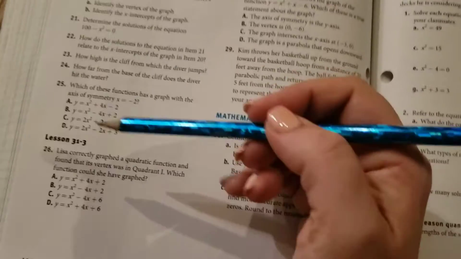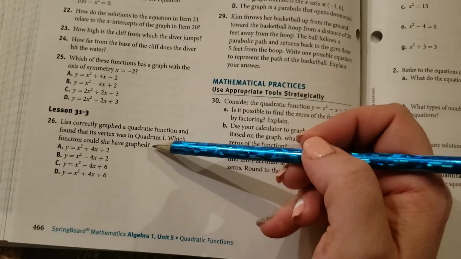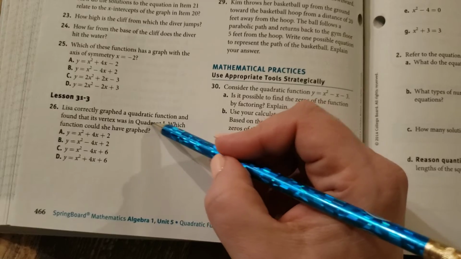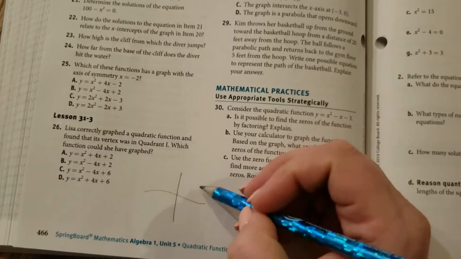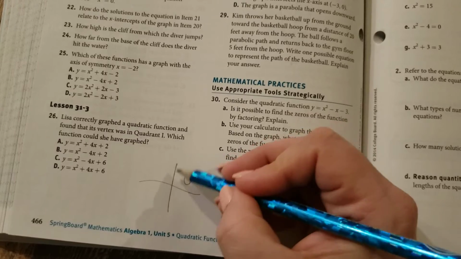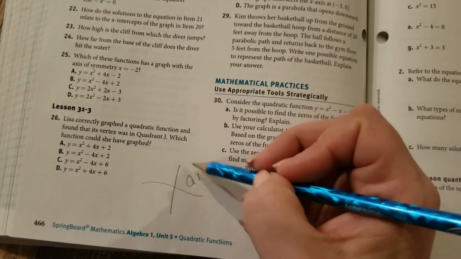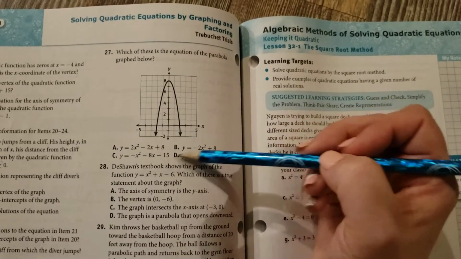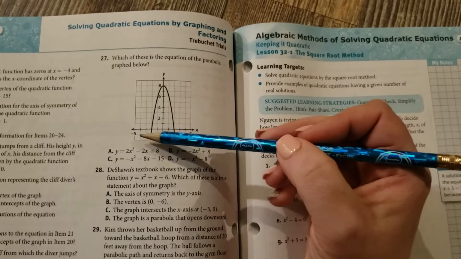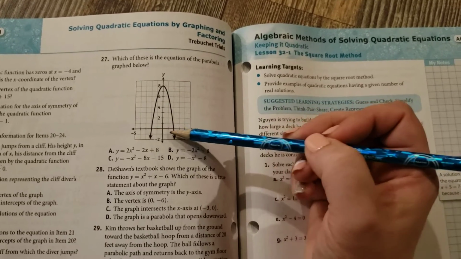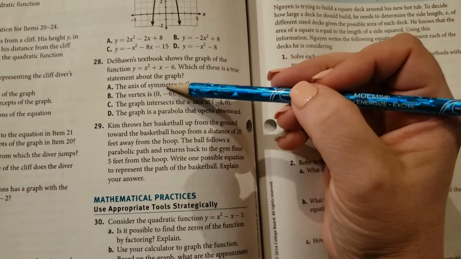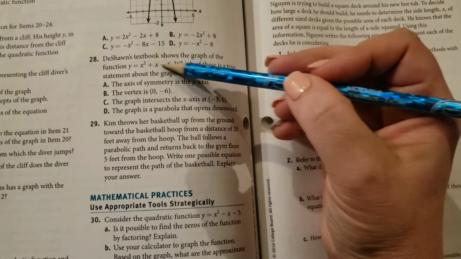Okay, so your homework, 3.1-3. You're going to have to look at each of these and figure out which one would be in quadrant 1. So when we're doing this, here's quadrant 1 right here, positive, positive. So which of these would end up in this positive, positive up here? Okay. Up here, you're just trying to figure out which of these equations matches this. So find which vertex matches, which zeros match. Okay. Here, which of these is a true statement about this graph? So just read each of these statements and see if they fit this.